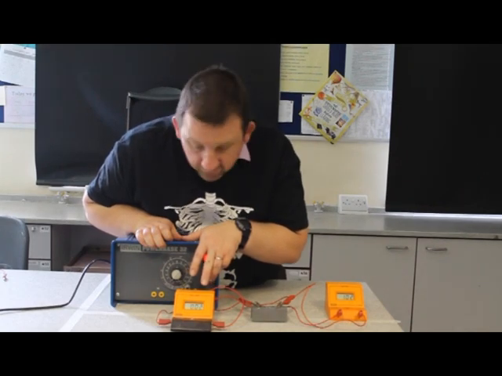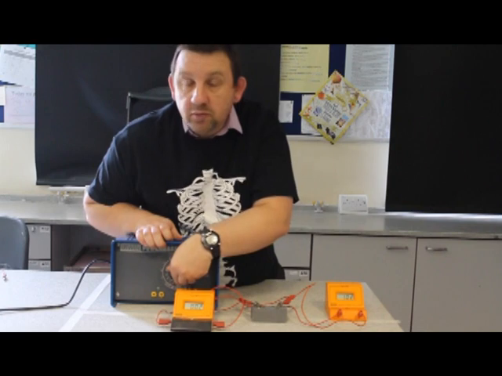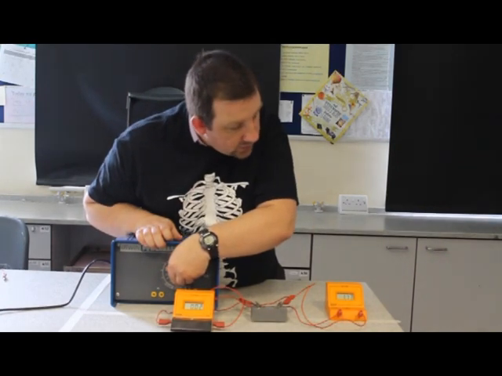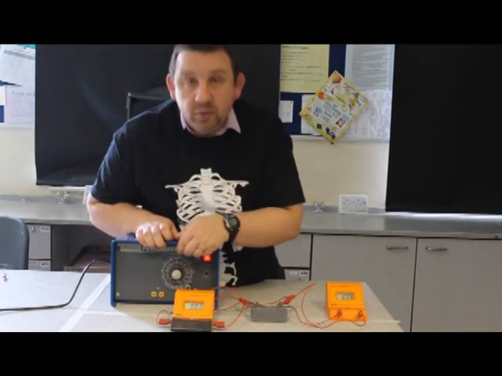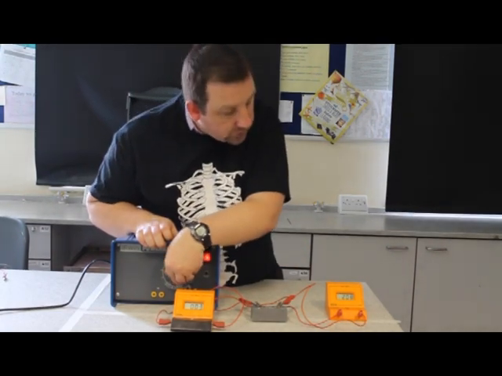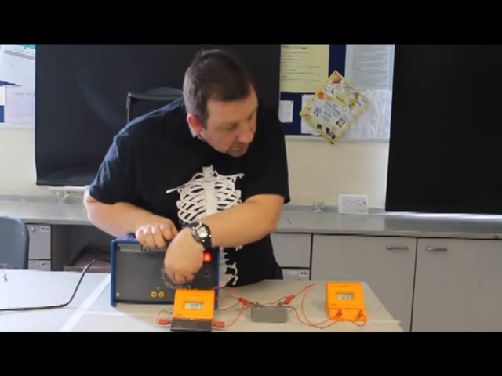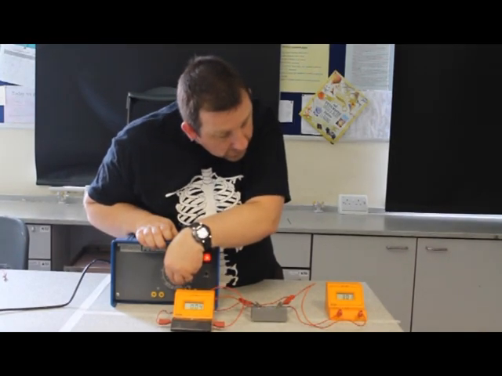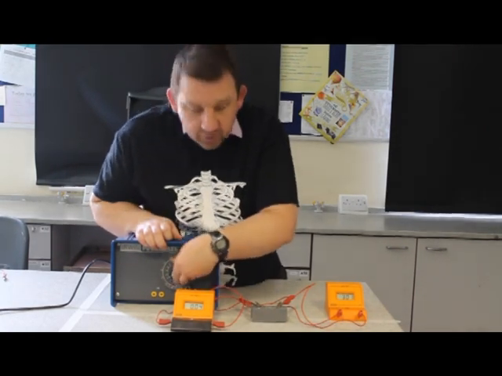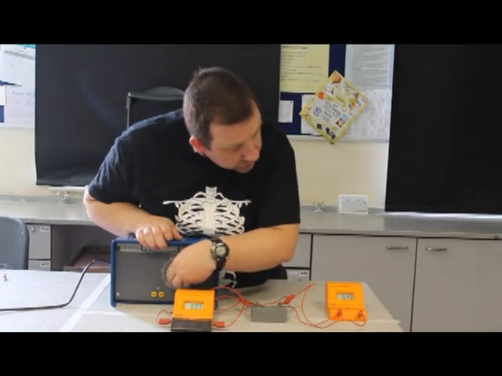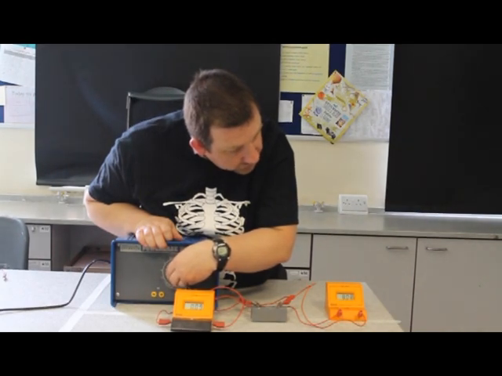So at 1 volt we've got about 0.01 amps, at 2 volts we've got about 0.02, 0.03, at 3 volts 0.03, 0.04, and so on, all the way up to, let's take it up to 10 volts.